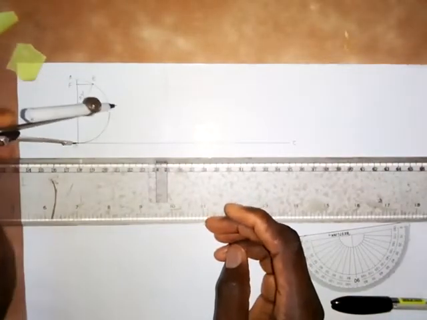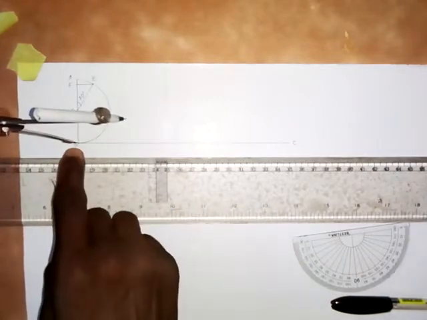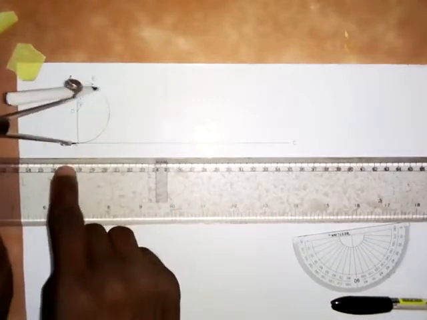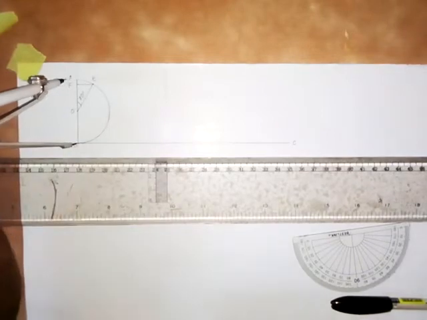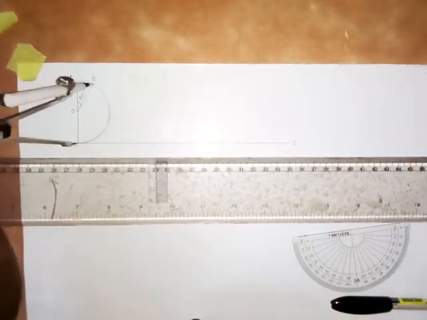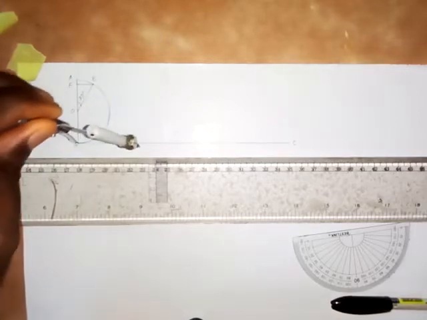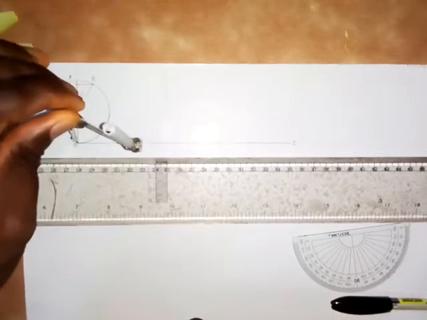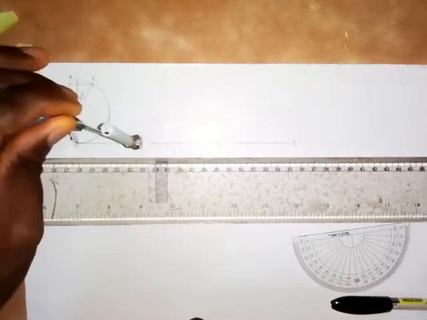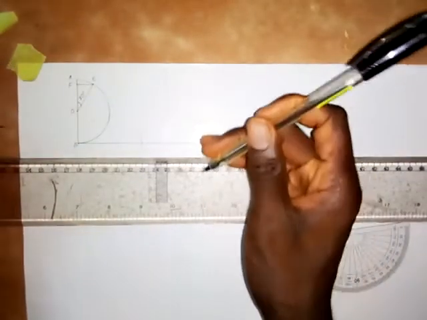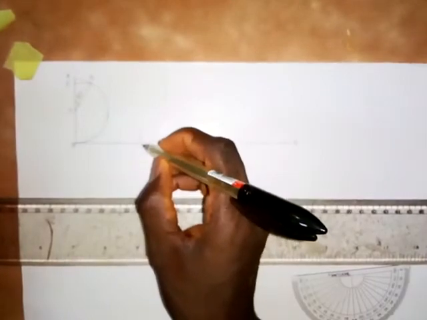With the pinpoint of the compass at point B, make an arc on this line BC. Call it 1.